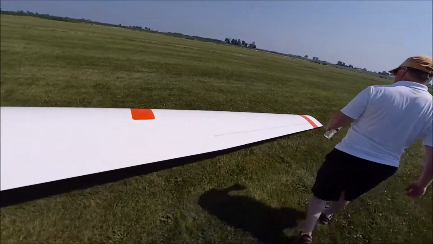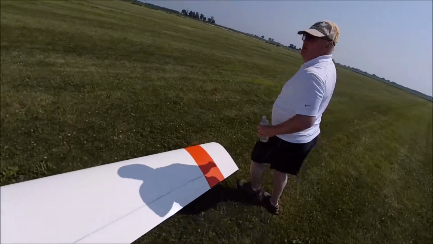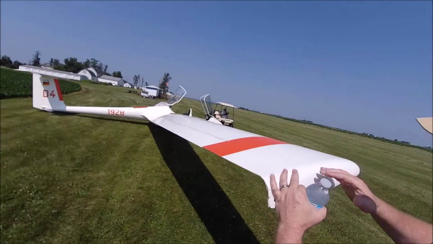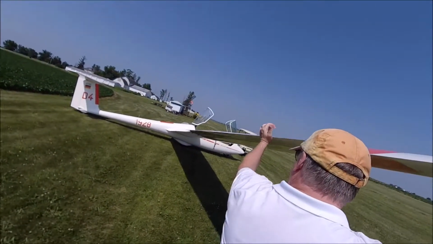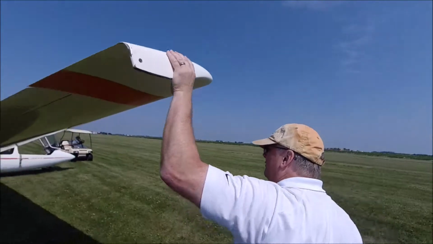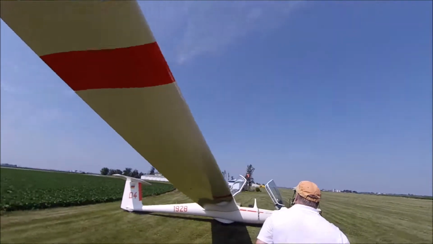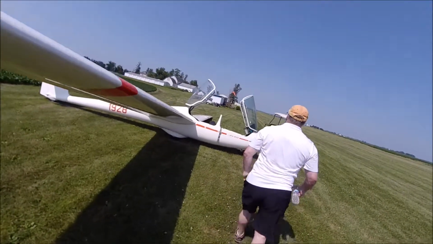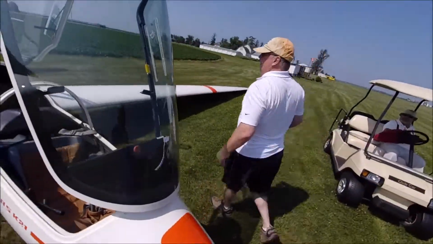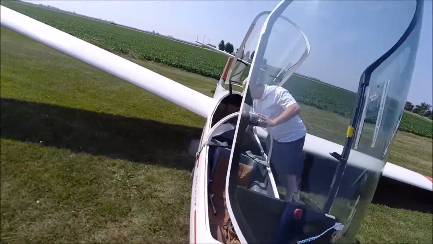Body looks good. Check this wing out. Make sure everything's solid, no rattly. That connector looks good. Everything's good there. So the aircraft looks good. We tested the hook because we towed it down here. So we know we're good with that.